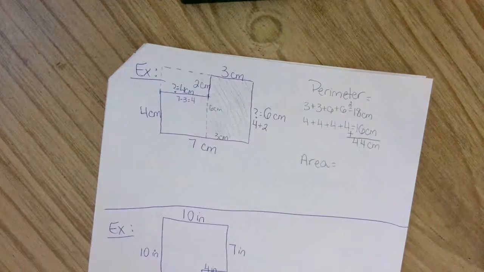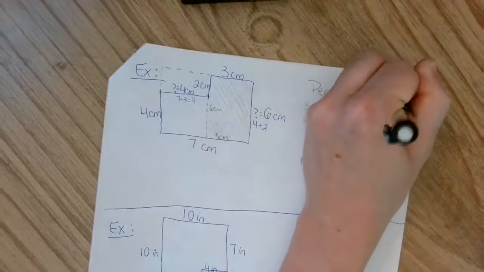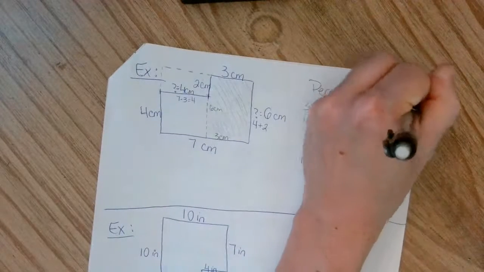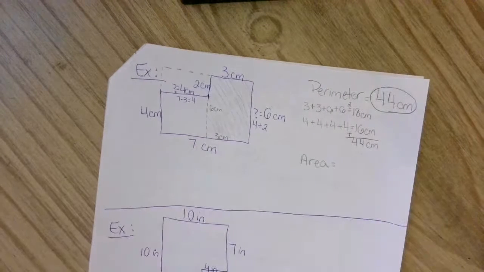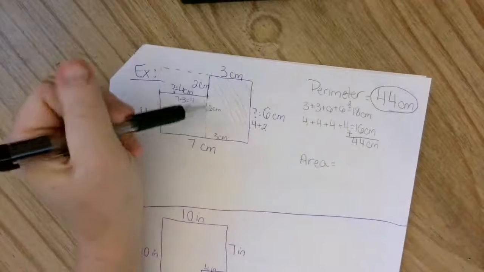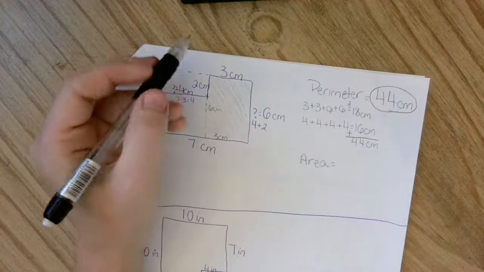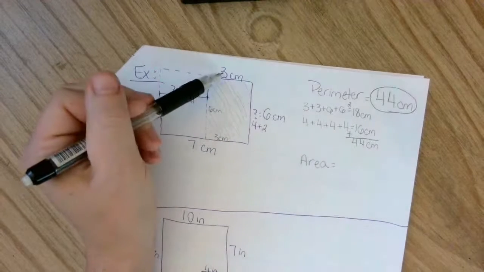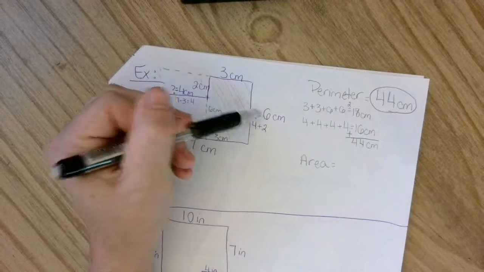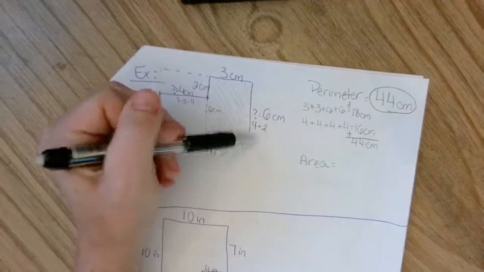And I should have gotten 44 centimeters as my total perimeter. So that's part of my answer. Now I'm going to move on to area. So I'm going to keep my dotted line there, and I'm going to use the same measurements that I have. So remember, area is length times width. So I'm going to just multiply 3 times 6, because 3 is my width, 6 is my length.